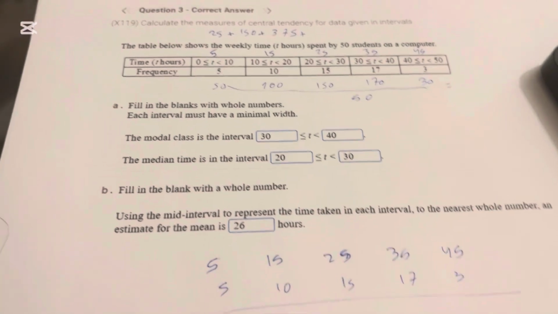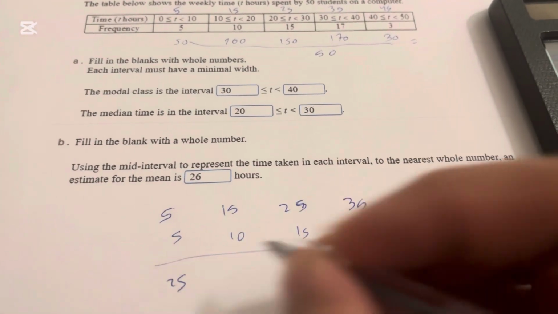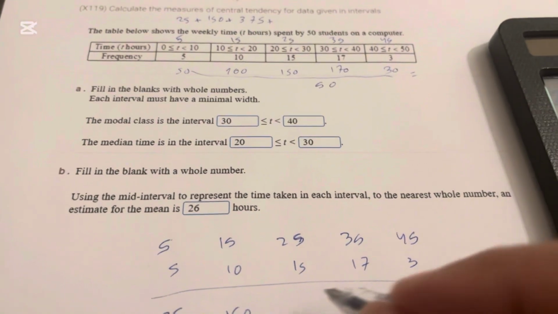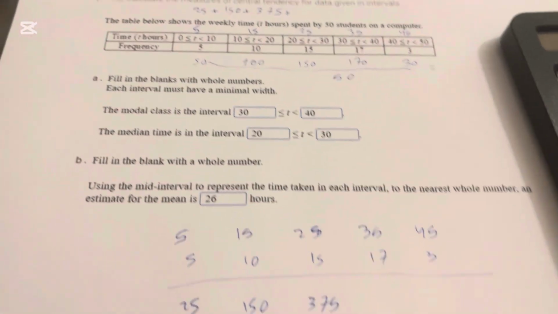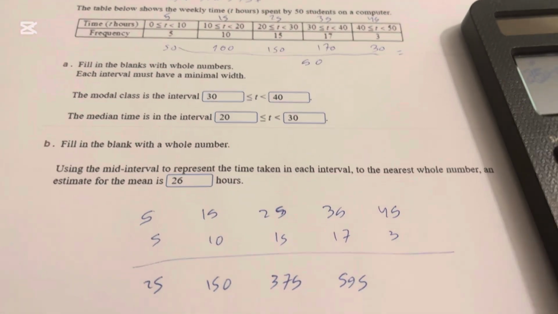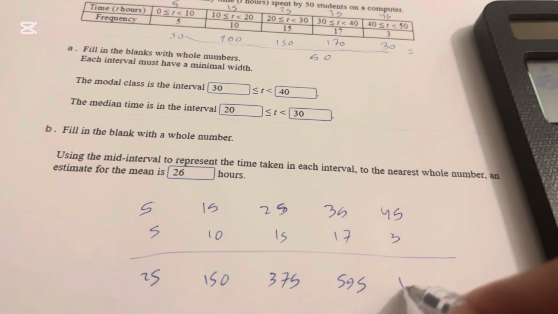So this times this, 5 times 5 is 25. This is 150. 25 times 15 is 375. 35 times 17 is 595, and 45 times 3 is 135.